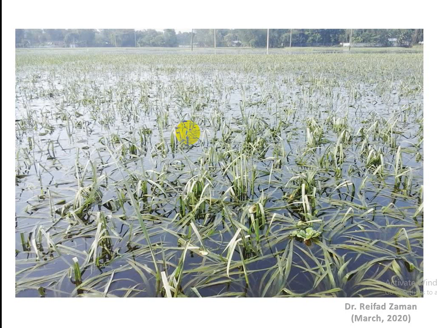Now, animals can also undergo anaerobic respiration, but only for a very limited amount of time, say for about 1 minute or 2 minutes. But plants can undergo anaerobic respiration for several days. However, if this water remains here for over a week, then the root cells will start to die. In the case of microorganisms, they can perform anaerobic respiration for a very long time. In fact, some microorganisms solely depend upon anaerobic respiration.